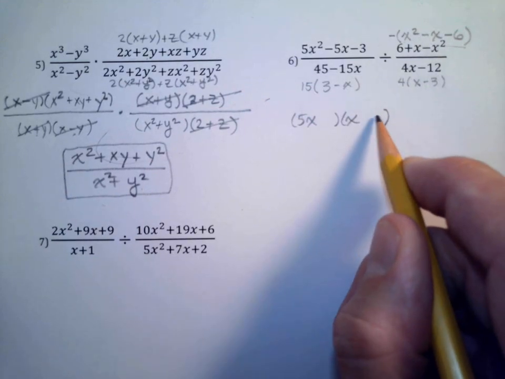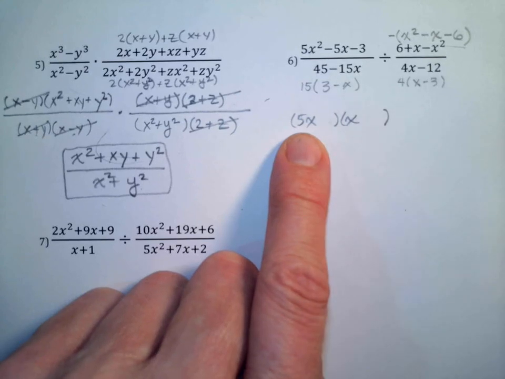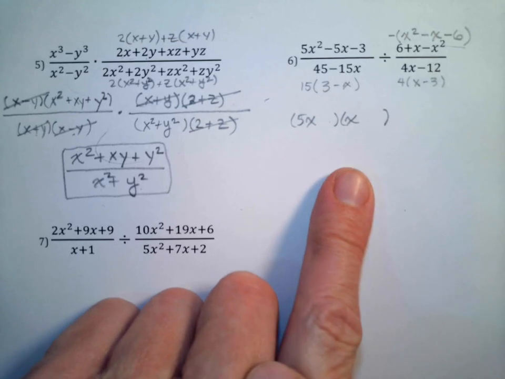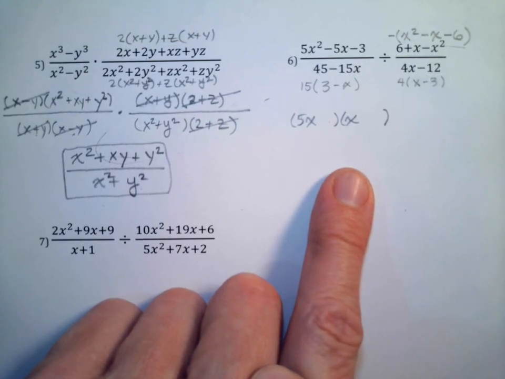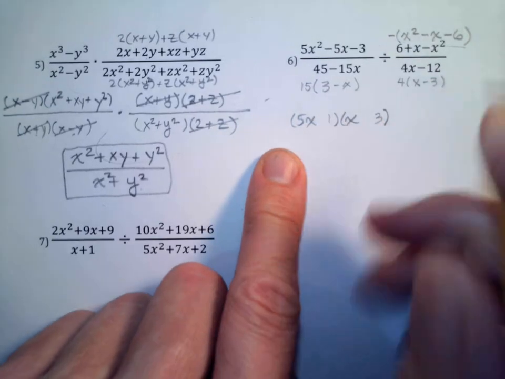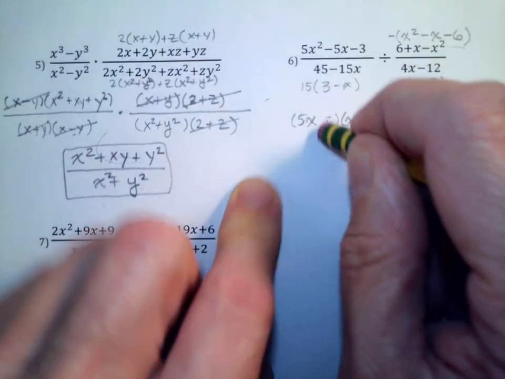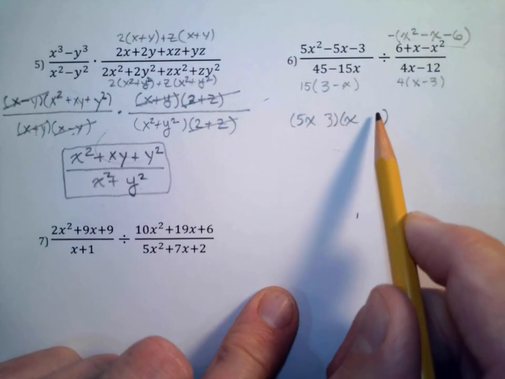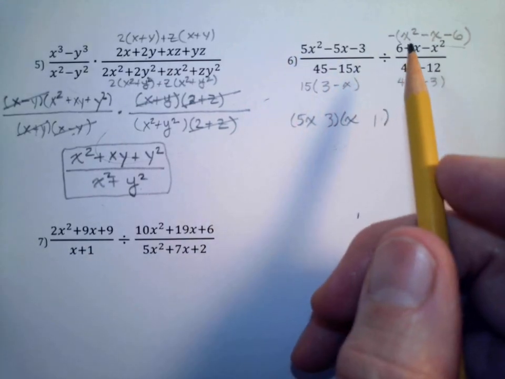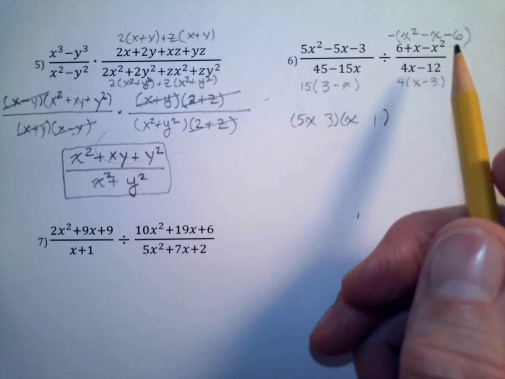If I put a 3 here, yeah, I don't think that factors. I'm having a mental block here. If I put a 3 here and a 1 here, that's 15 and 1. That doesn't give us that. And if we put a 3 here and a 1 here, that doesn't give us that. So that's not factorable. I'm wondering why it seems like that should be factorable.